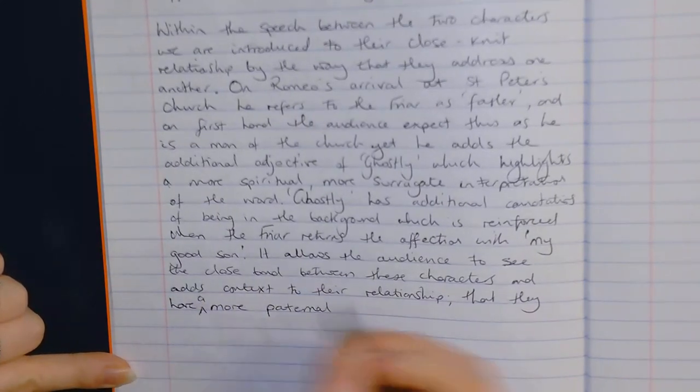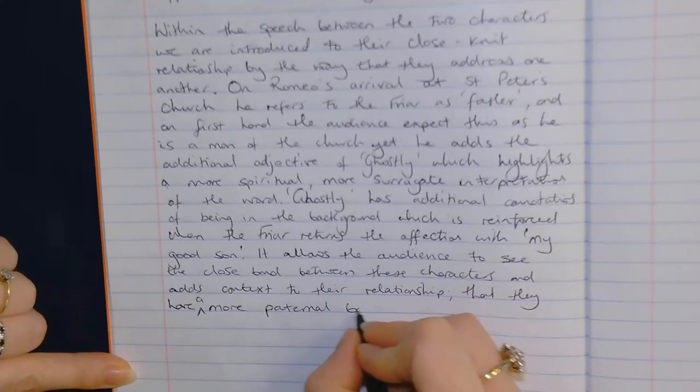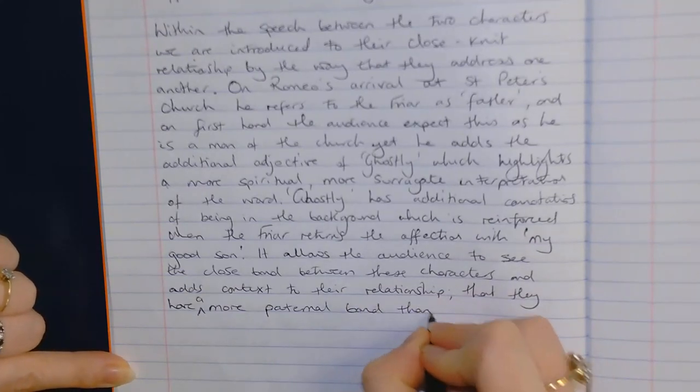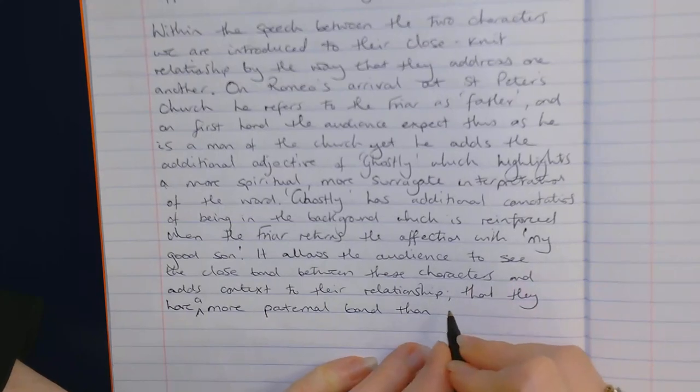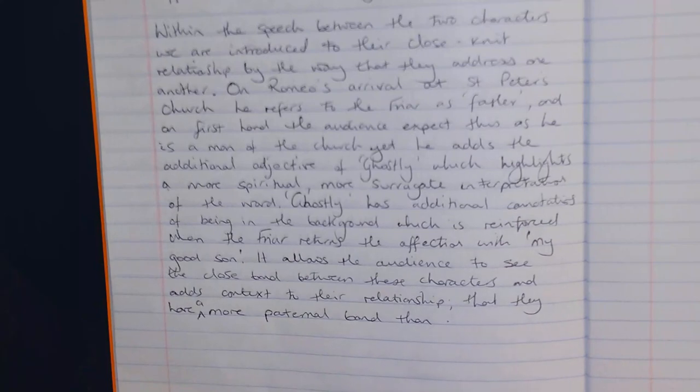And let me just put have a more paternal bond than... hang on, let me just read that again.